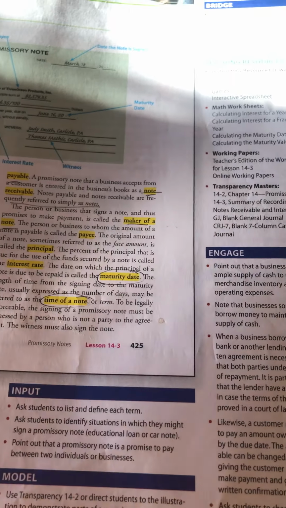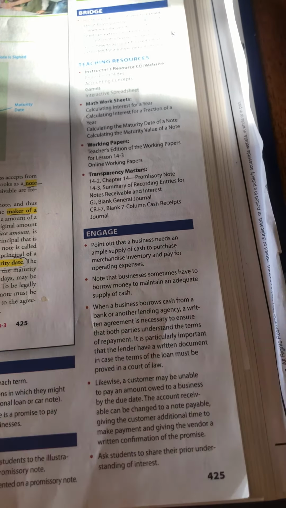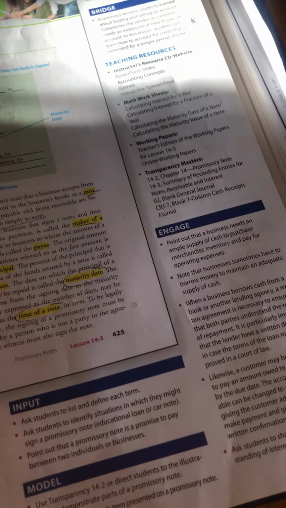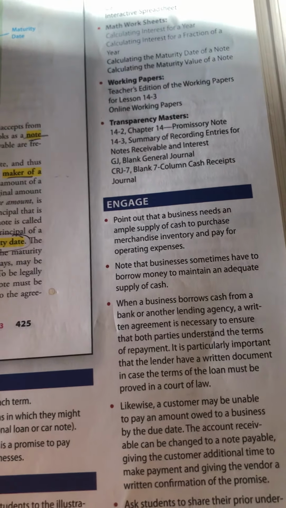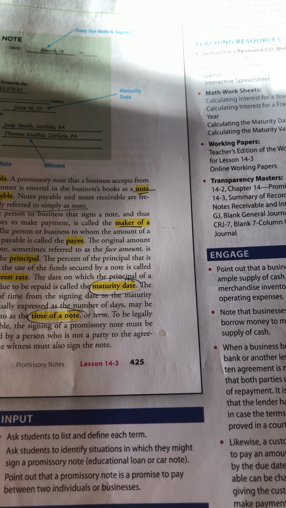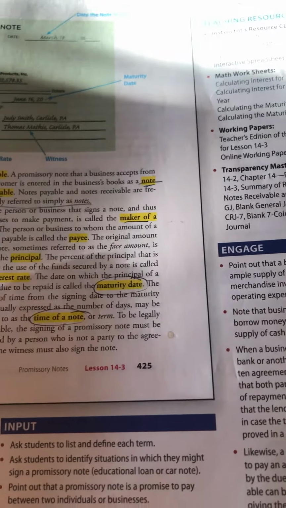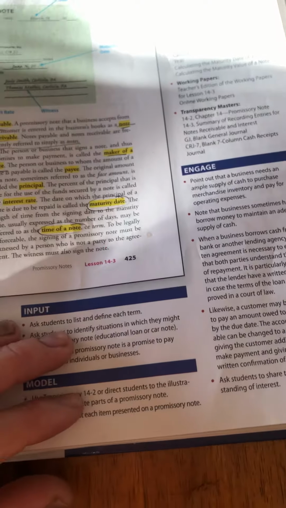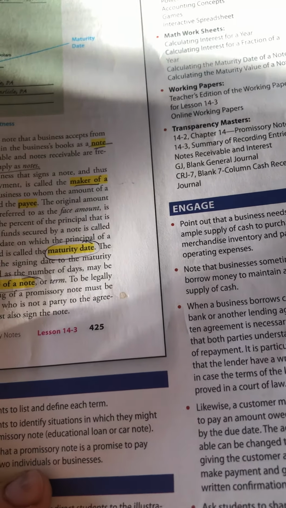Usually there's a set of days, from the time that you take it out to the time that it's due. That's called the maturity date. And just like anything, if you borrow money or you can't pay, you're going to have finance charges. And in this case, you are going to have interest charges. So that's always the downfall of not being able to pay your bills. You get those extra charges.